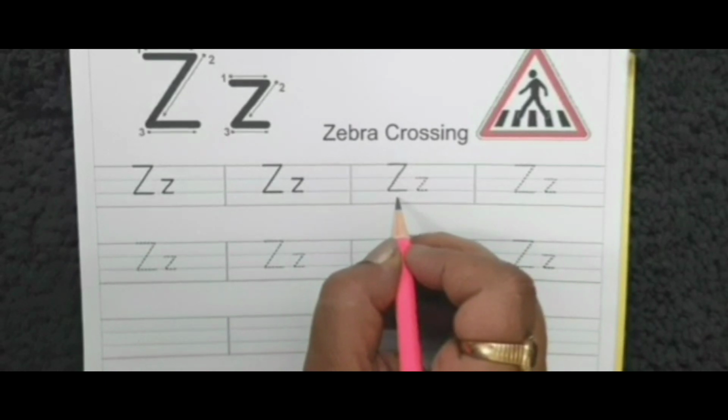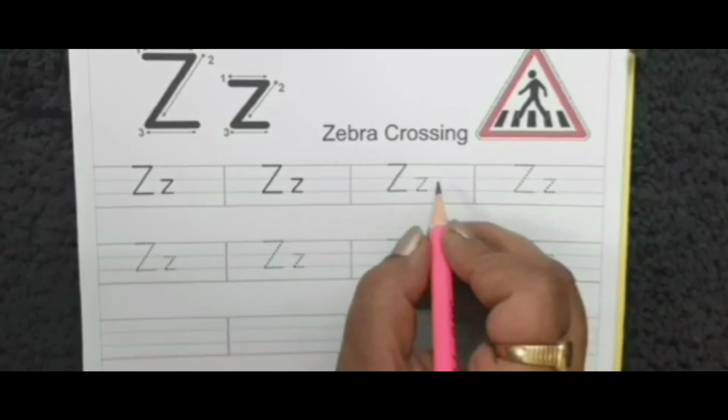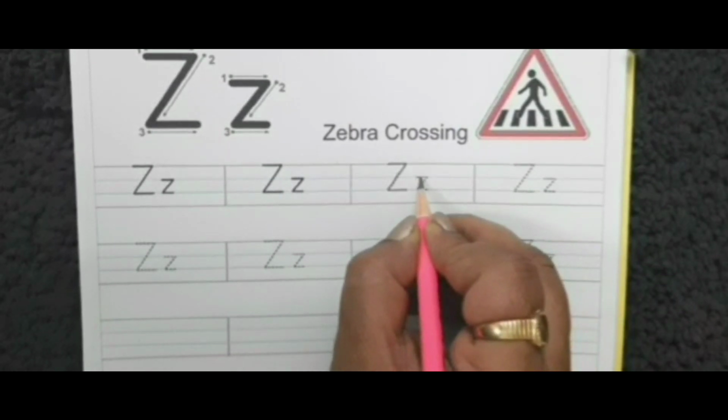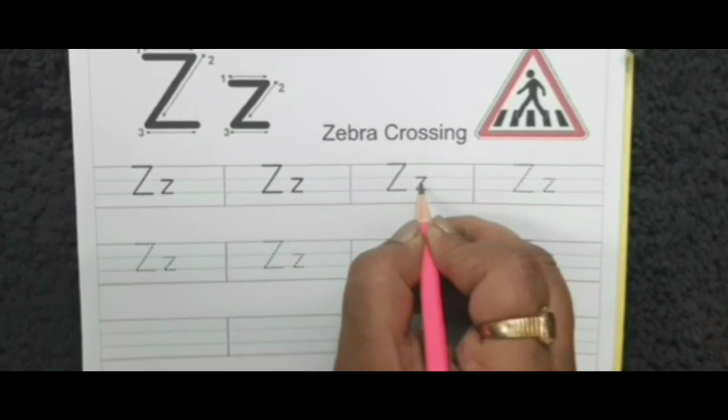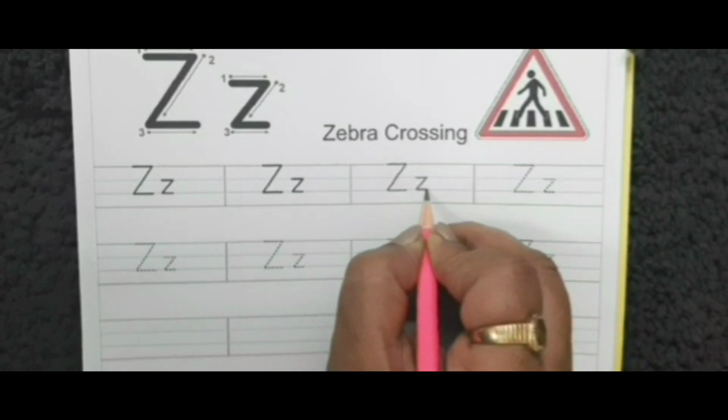Now, we will write small z, and we will write small z between two blue lines. So let us write sleeping line on the first blue line, slanting line till second blue line, once again sleeping line on the second blue line like this. This is our small z.